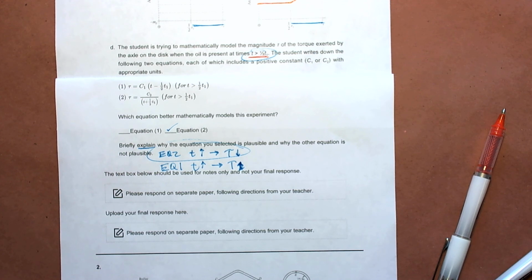We can post the solutions online if we really need to, or talk about it when we see each other again. For your reference, this question appeared on the 2018 AP Physics 1 exam.